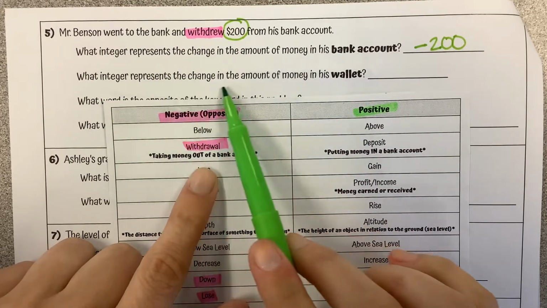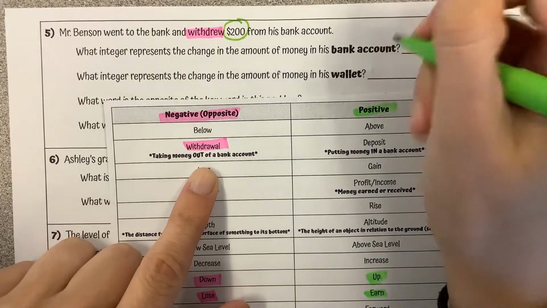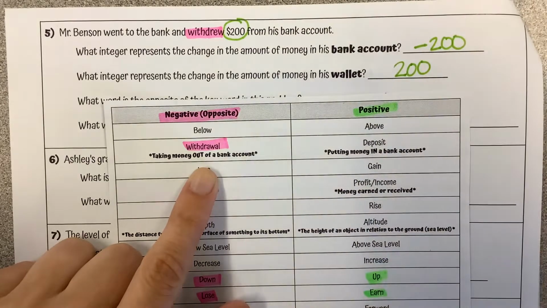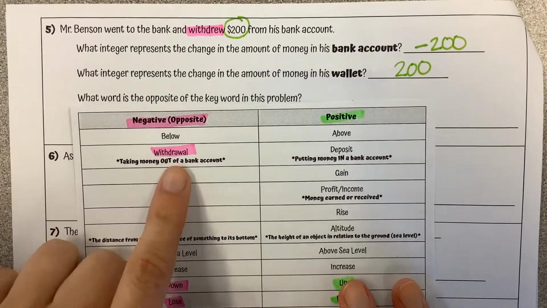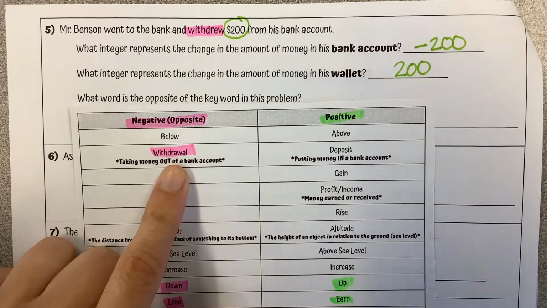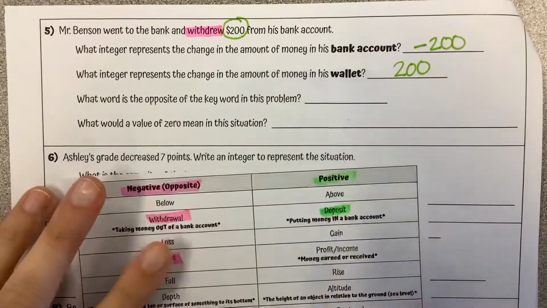What integer represents the change in the amount of money in his wallet? Well, his wallet increased. He got a positive value. Now he has more money in his wallet. His account went down, but in the actual wallet, his wallet went up. So what is the opposite of our keyword? Well, our keyword is withdraw. Opposite of that would be deposit.